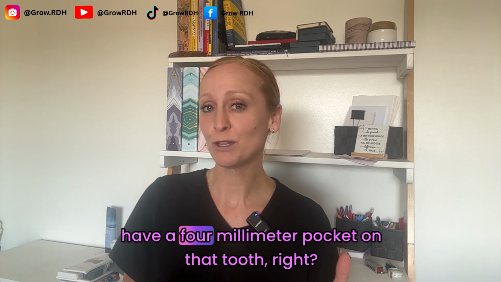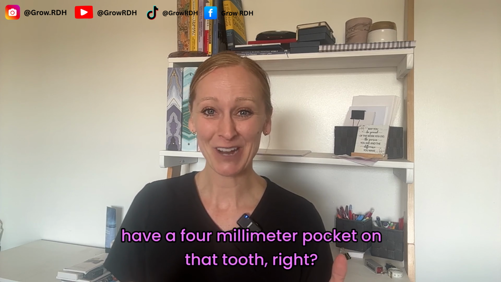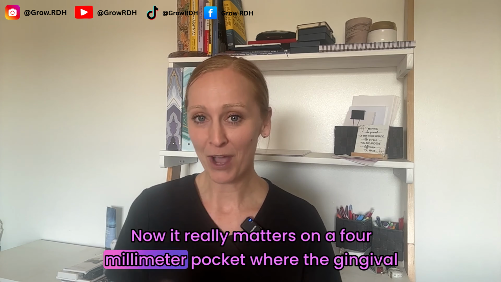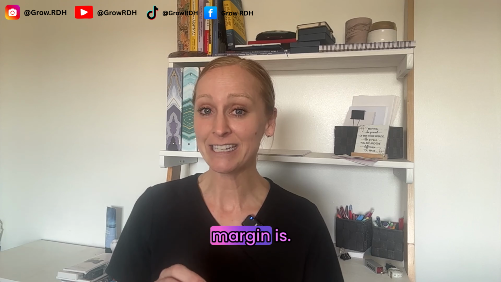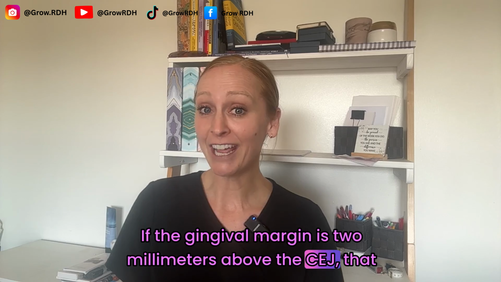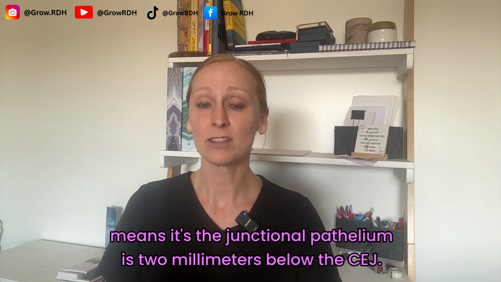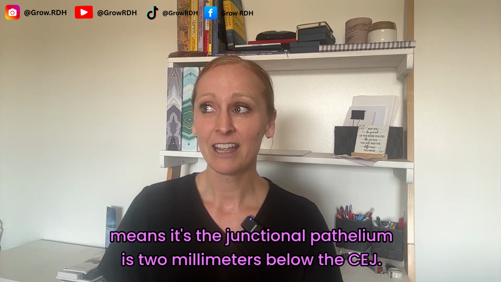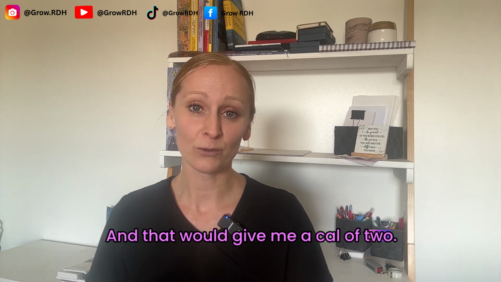Therein lies the problem in the same system. Let's use the next pocket, for example. I might have a 4 millimeter pocket depth on that tooth, right? Now, it really matters on a 4 millimeter pocket where the gingival margin is. If the gingival margin is 2 millimeters above the CEJ, that means the junctional epithelium is 2 millimeters below the CEJ, and that would give me a CAL of 2.